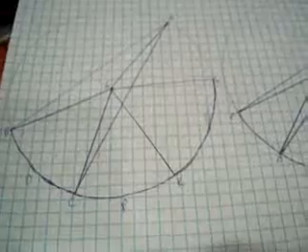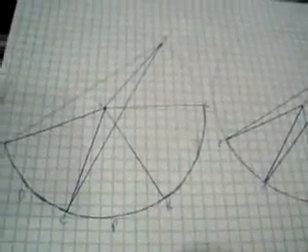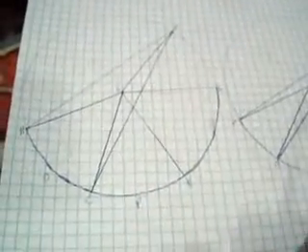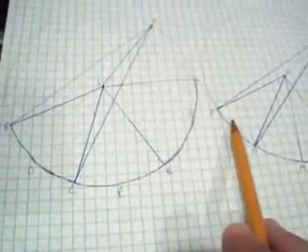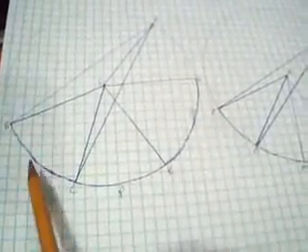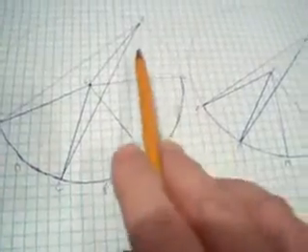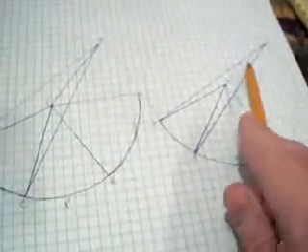Thank you folks for tuning in to Euclid Book 6. This is the last of it, thank heavens. And I can actually show you from the proof. We have as 60 is to 30, so as 30 is to 15. That's basically what this proof said.